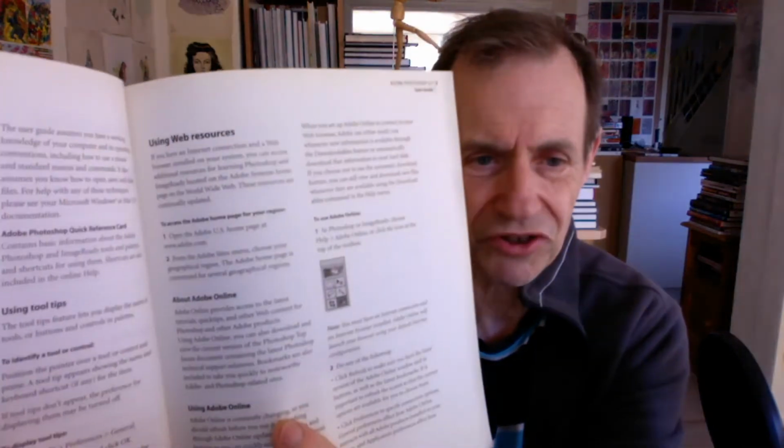But you've got a little bit of references to use Adobe Online. So you've got sort of references to this sort of image or web resources. So you've got here about US homepage. Well, obviously, for me, it's the UK one. But you've got tooltips, you've got Adobe Online, you've got also other learning resources, classroom in a book. You've got Adobe Electronic Publishing Guide, Adobe Certification Program, Customer Support. You've got just great information like that.